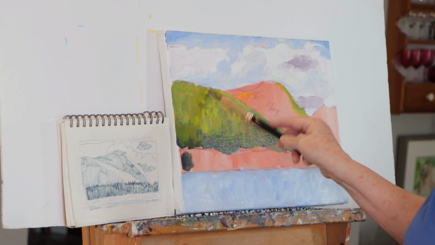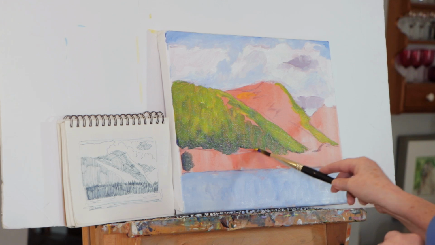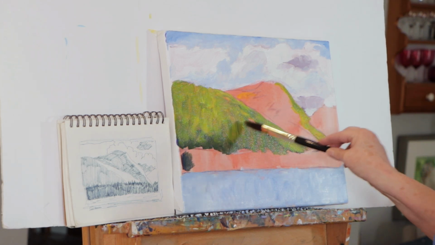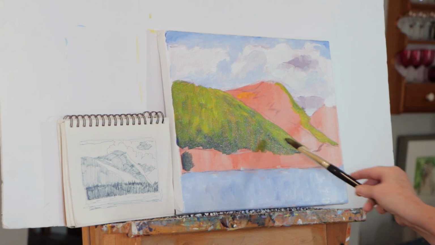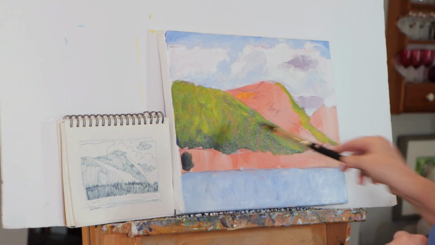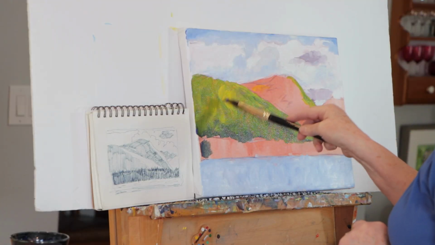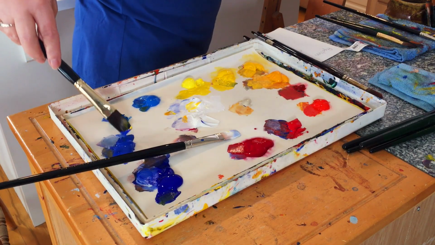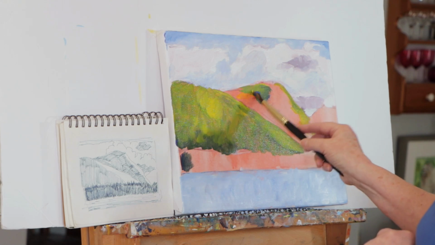So the type of paint that I'm using is TriArt. It is a Canadian company and very comparable to Liquitex. Nice heavy body. Let's stroke that over. Here we go. A little bit more of the yellow. And cobalt blue over here. So just picking up the cobalt blue with my brush and bringing that over.